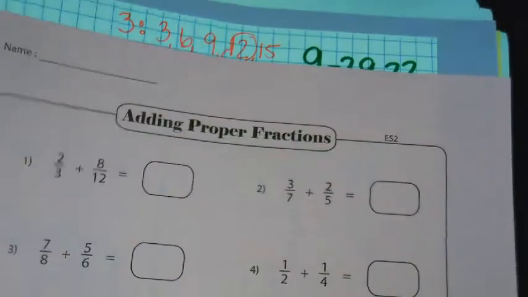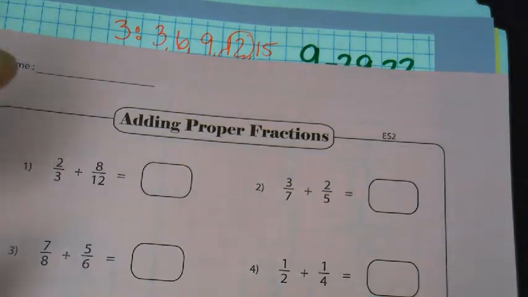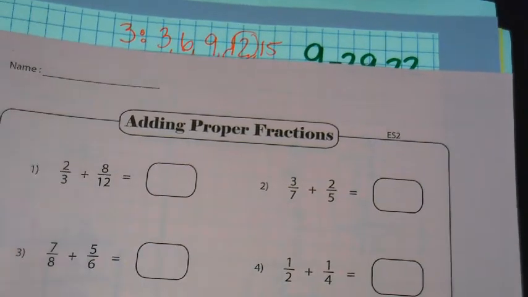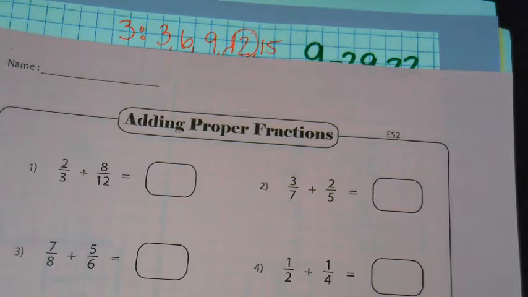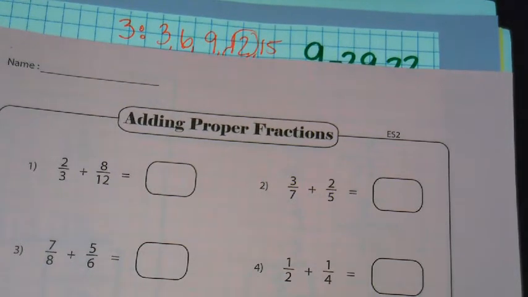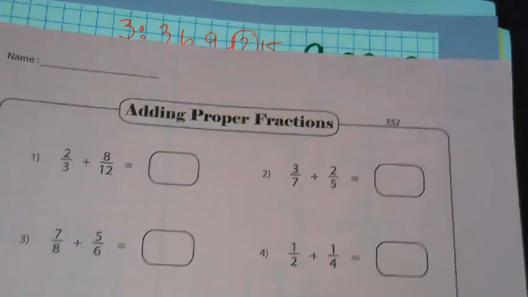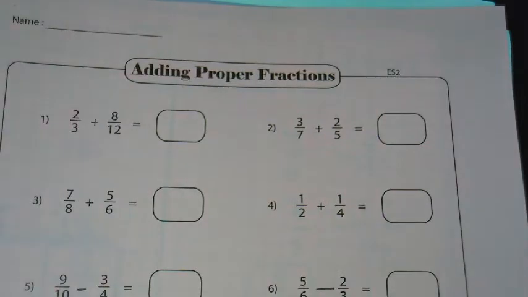Alright, so do you guys see how it has all the operations? 4 for addition, 4 for subtraction, 2 for multiplication, and 4 for division. Do you guys see how we're all changing them? Alright, we'll do number 1 together.